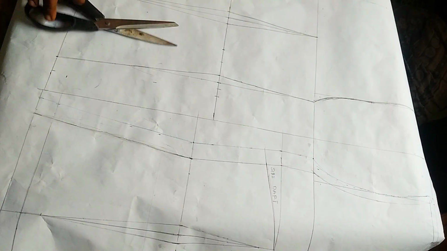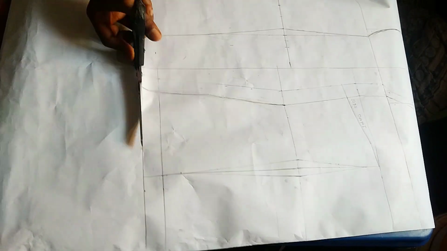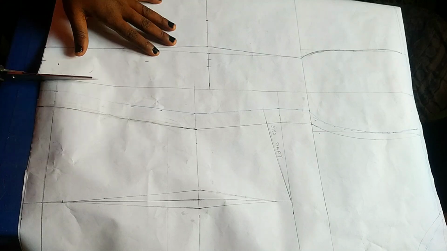Then this is it. We are done with drafting our basic bodice measurement, and I hope you get to learn. This is me. Watch closely and see how I cut them out.